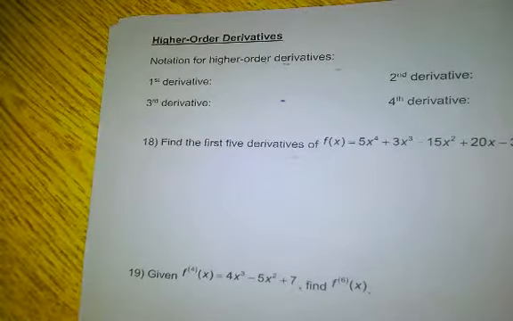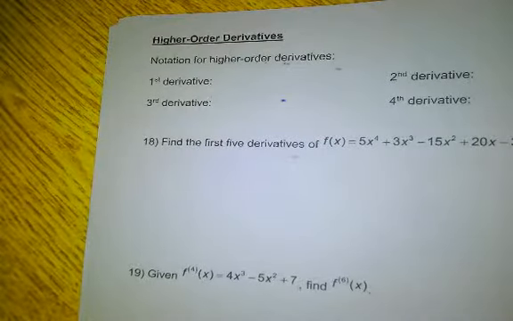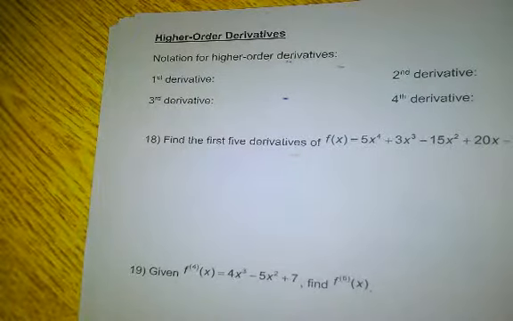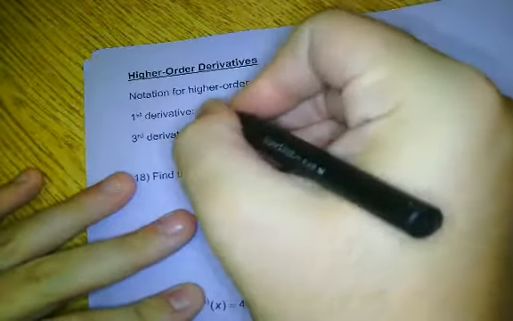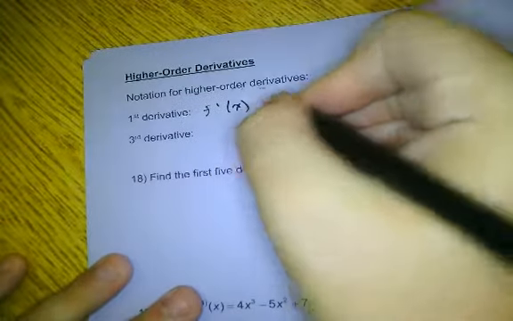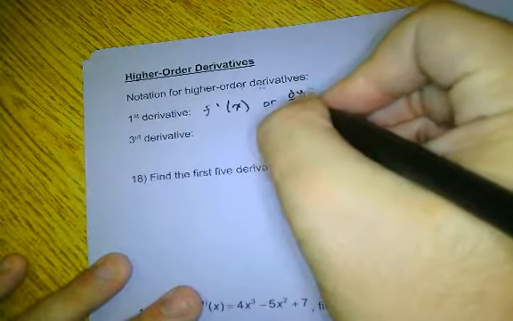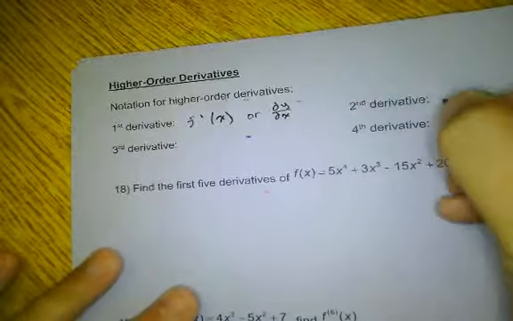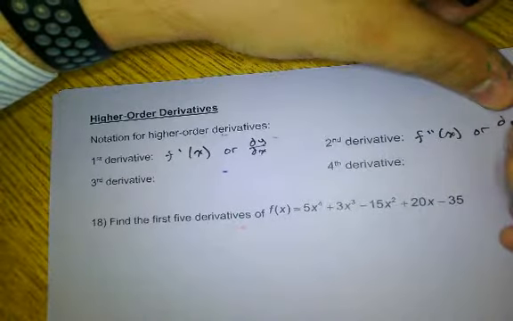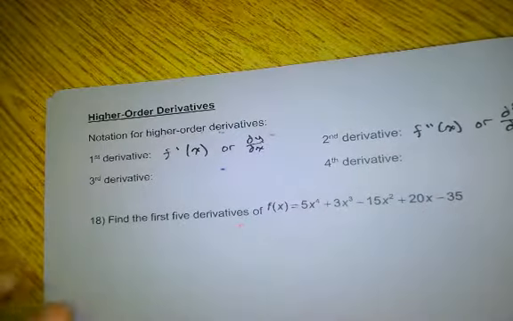Okay, real quick, notations for higher derivatives. So we can take derivatives of derivatives, of derivatives, and like forever. I can just keep taking derivatives. So the first derivative notation is f prime of x, right? Or it is dy dx. Second derivative, that's f double prime of x. Or it is d squared y over dx squared.